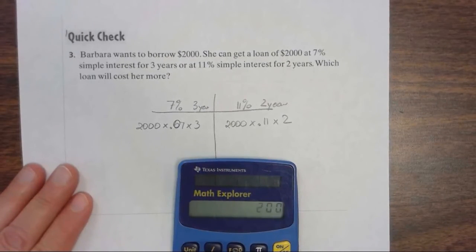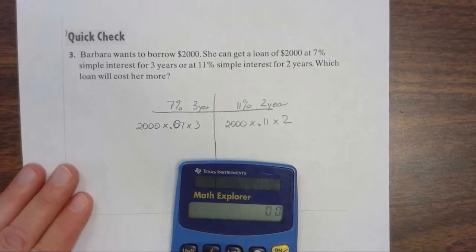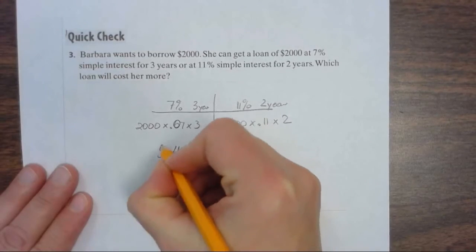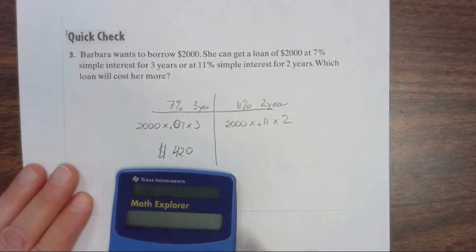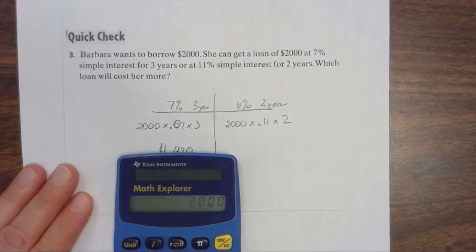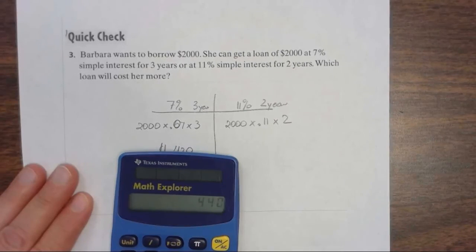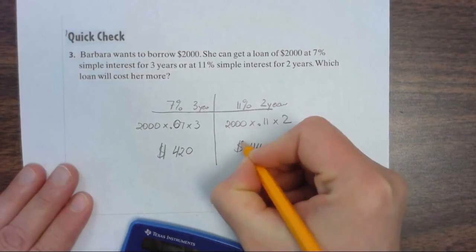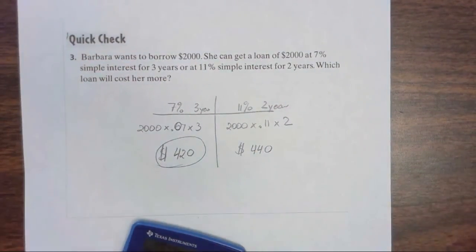So 2,000 times 0.07, that's 7%, times 3, that's $420. And then the other one is 2,000 times 0.11 times 2, which is $440. At this part, this one is a better choice because I will pay less. Okay? All right, good job. If you have any questions, make sure you ask.